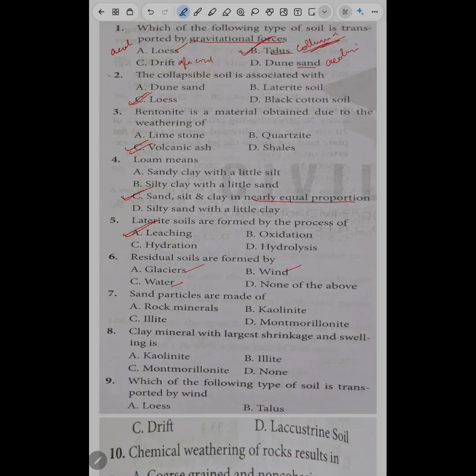So here the answer is none of the above, Option D. Soil formed due to deposition by glaciers is glacial soil, by wind is aeolian soil, and by running water is alluvial soil.